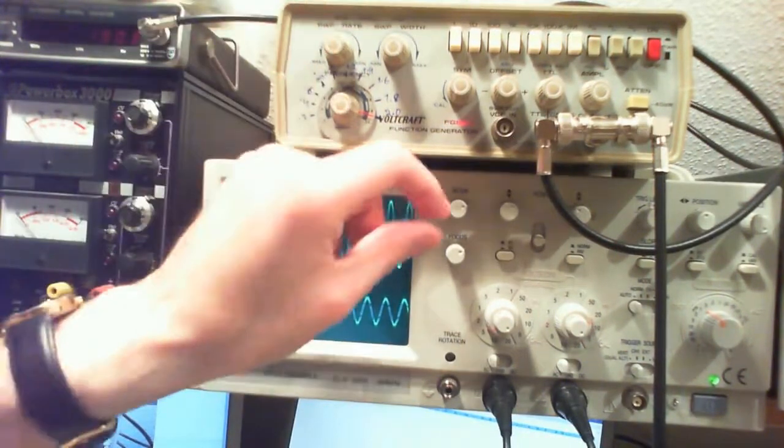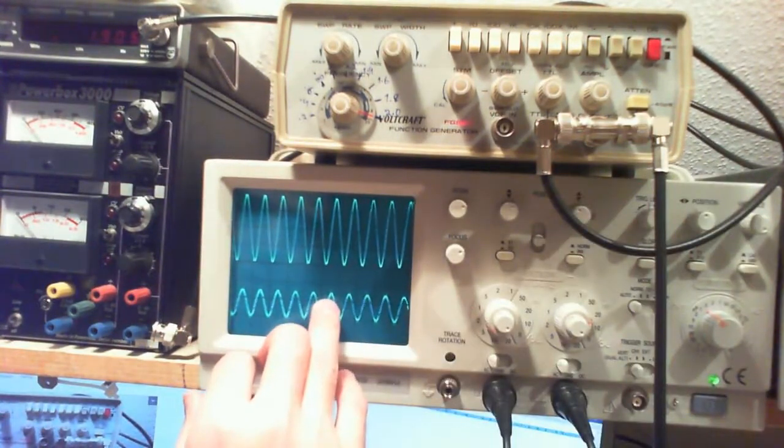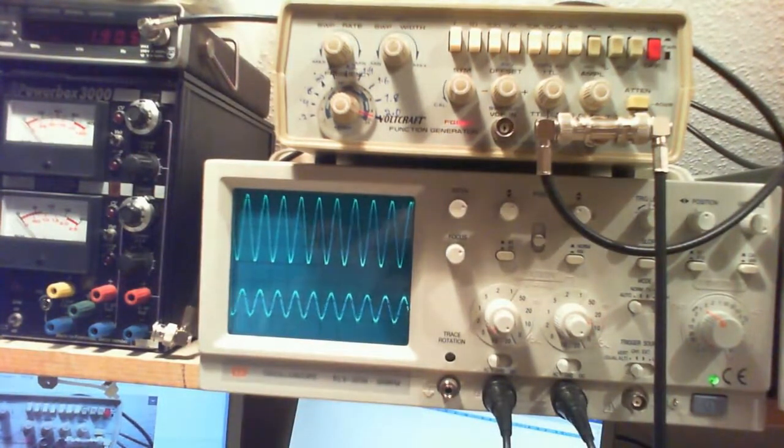I read it over here, it's around 1.6 times 20 millivolts. That's 32 millivolts at 1.9 kilohertz.